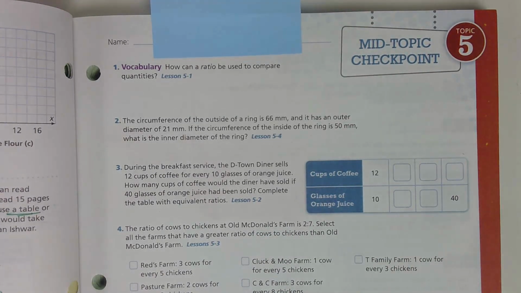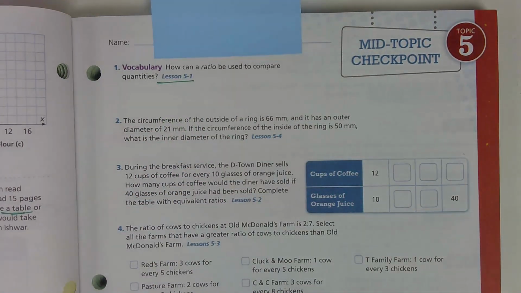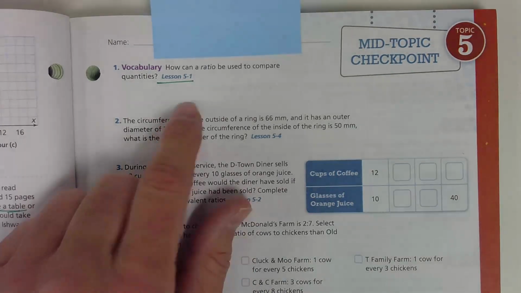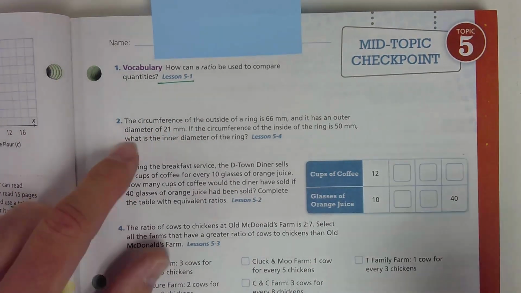Anyway, so number 1 here, it says vocabulary. How can a ratio be used to compare quantities? Really easy. Go back to lesson 5-1, and they'll answer that question for you. And all you have to do is copy it over. So I want you to do number 1.